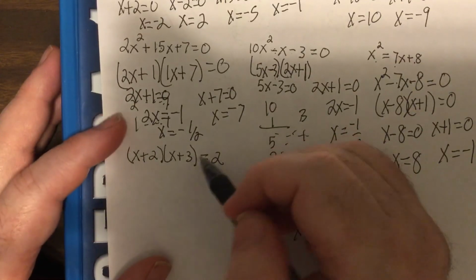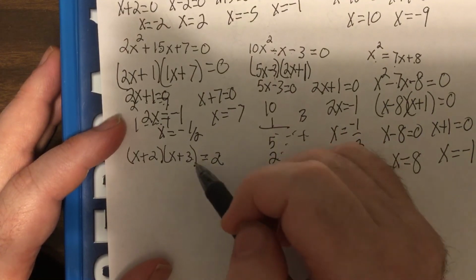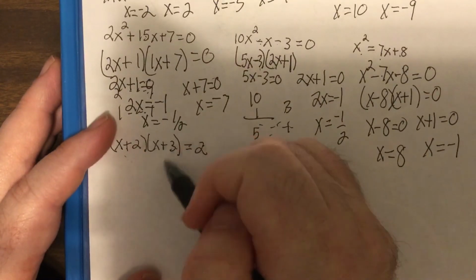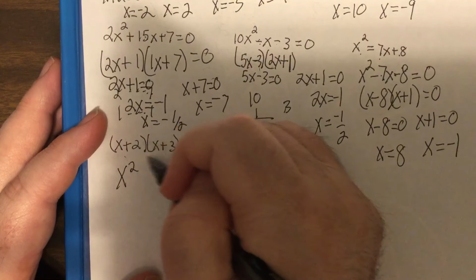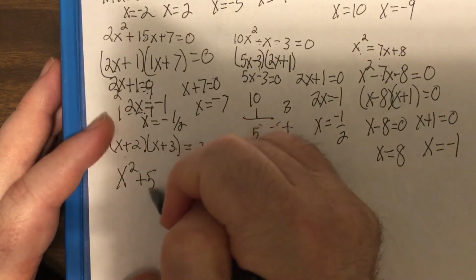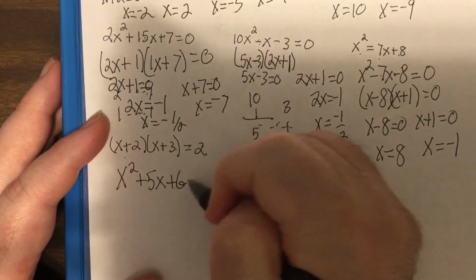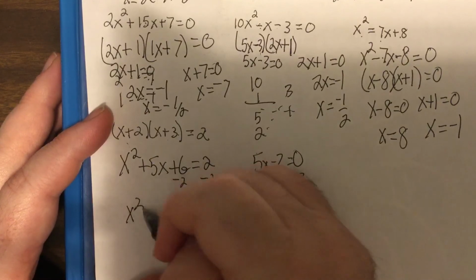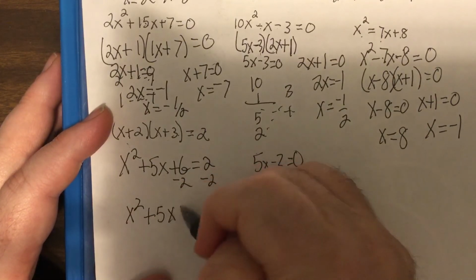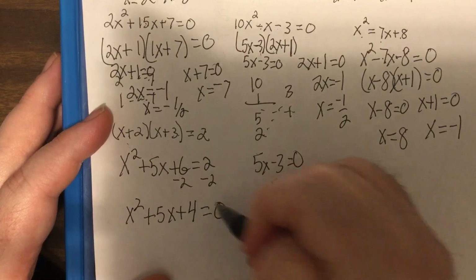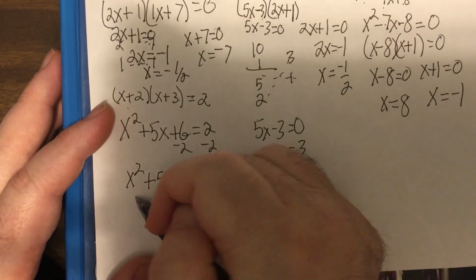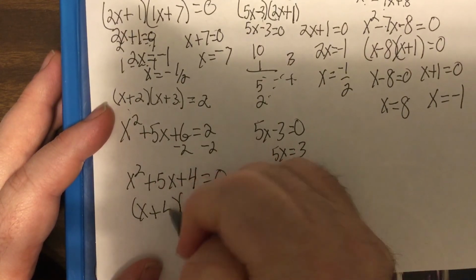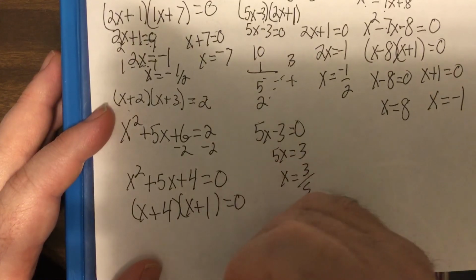Now this one, I need it equal to 0. The product rule only works for 0. So I'm going to FOIL this out. This would be x squared, 2x and 3x is 5x, plus 6. Then I'm going to subtract 2, so it's equal to 0. So x squared plus 5x plus 4. Then once it's equal to 0, I factor this to get it equal to 0. So it'd be (x plus 4)(x plus 1).